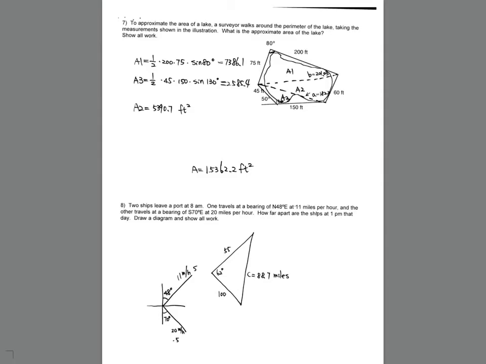The second piece of information, you have south 70° east. So again, south will be pointing down on your paper, opposite of your north. And east, again, is to your right. So from down, make an angle of 70° to your right.